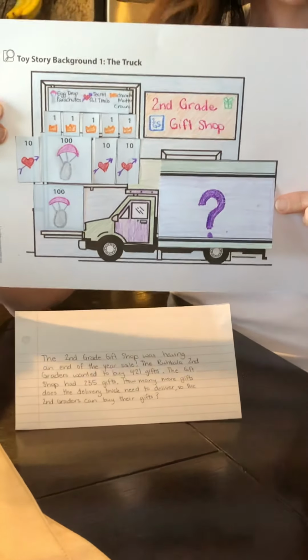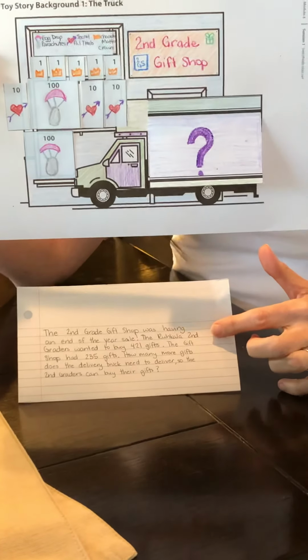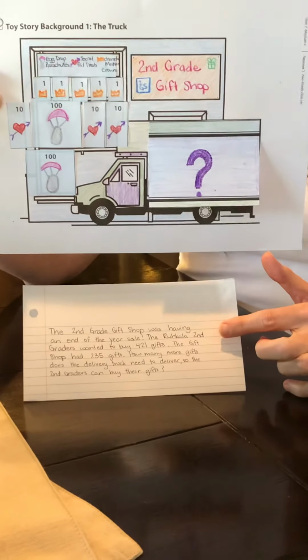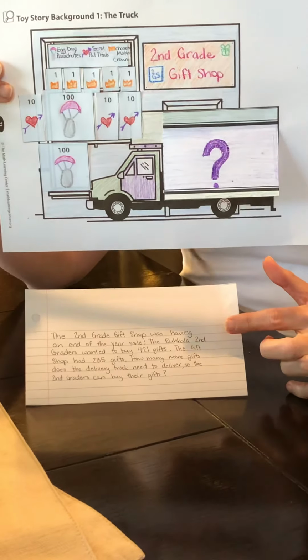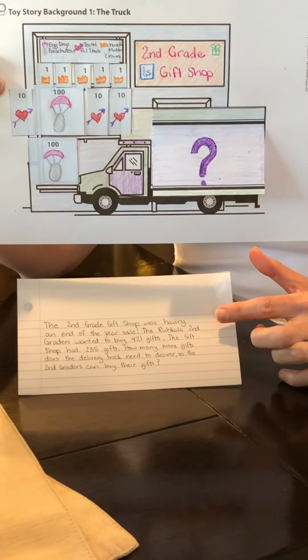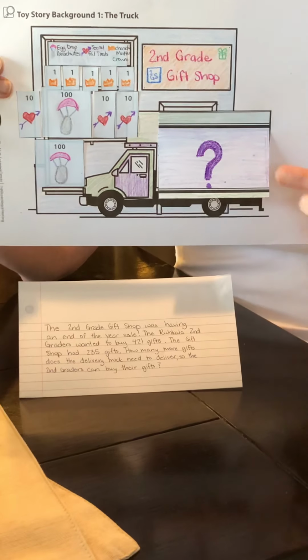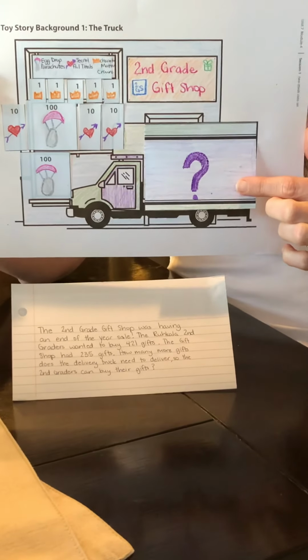So to solve this story problem, you're going to need a couple pieces of information from my word problem. First, you'll need to know what my question is asking. You'll need to know how many gifts total the second graders want to buy. You'll need to know how many gifts are in my store, and you'll need to know how you're going to solve the problem to find out how many are in the truck.